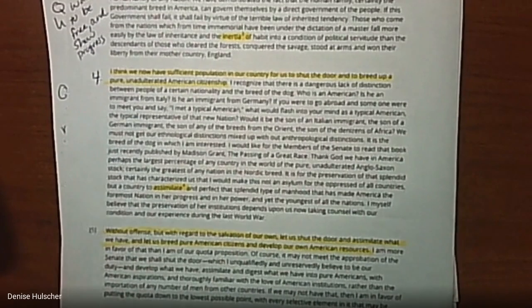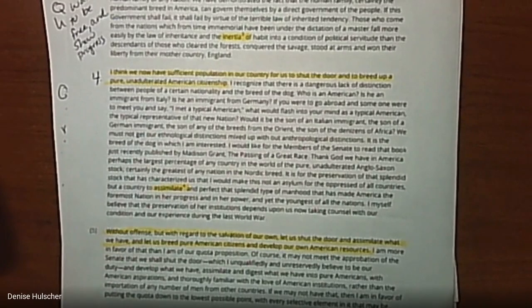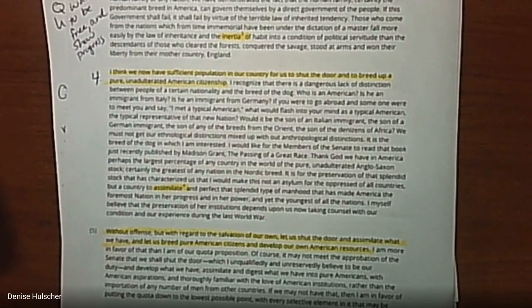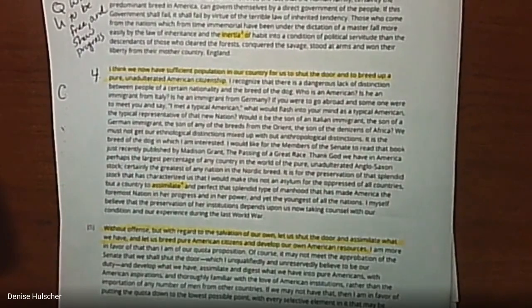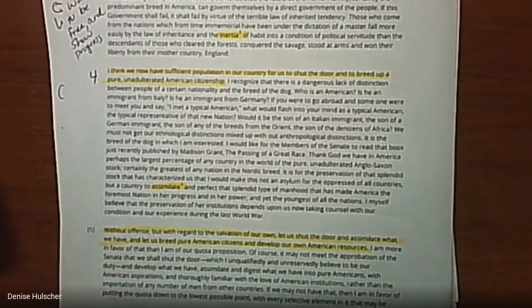I would like for the members of the Senate to read the book just recently published by Madison Grant, The Passing of a Great Race. Thank God we have in America perhaps the largest percentage of any country in the world of the pure, unadulterated Anglo-Saxon stock, certainly the greatest of any nation in the Nordic breed.